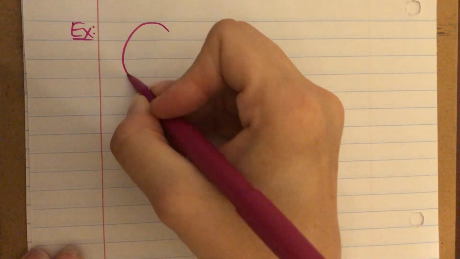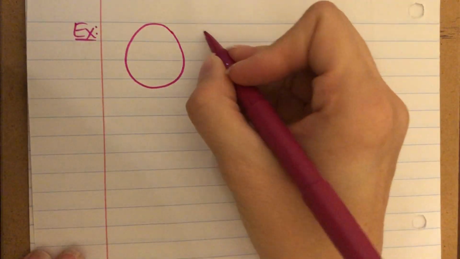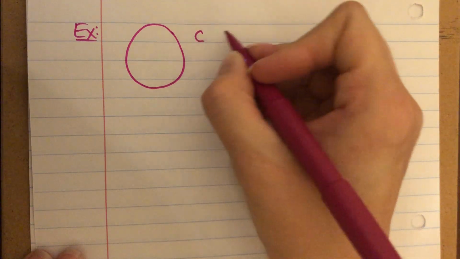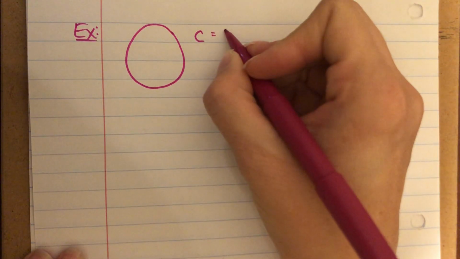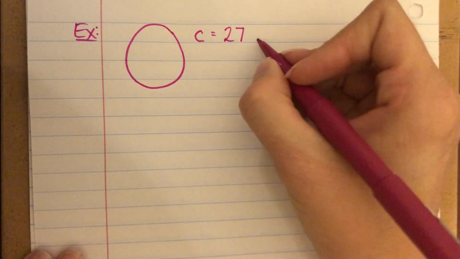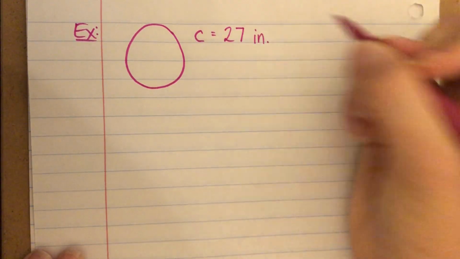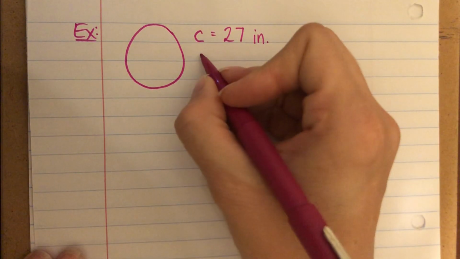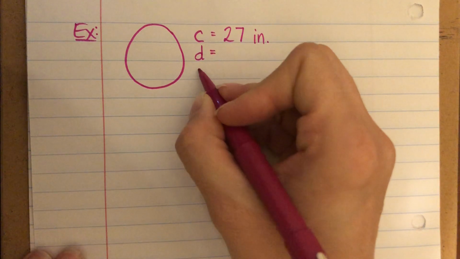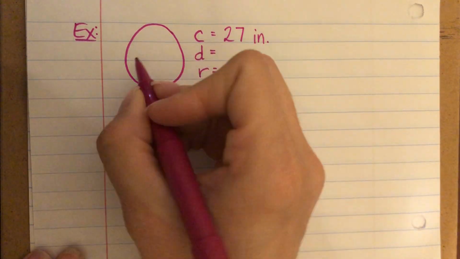Okay, so let's say that we have a circle, and for this circle, we're given that the circumference is 27 inches, and we want to find the diameter and the radius.